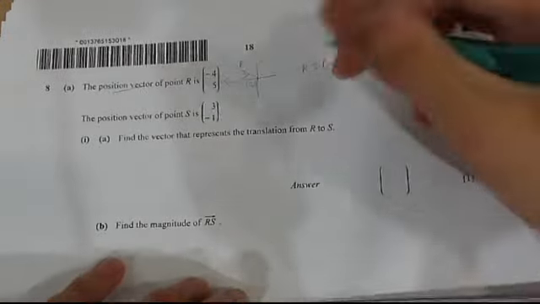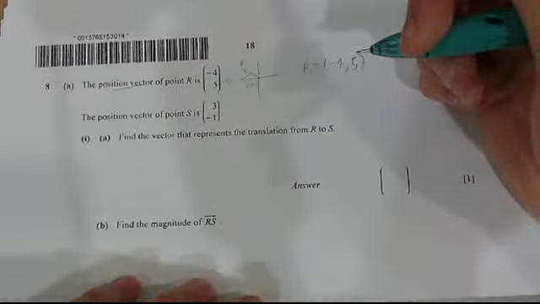Position vector of a point S is (3, -1), same thing. Find the vector that represents the translation from R to S. Okay, translation. You can just use your tip to tail method. Let me draw that out.